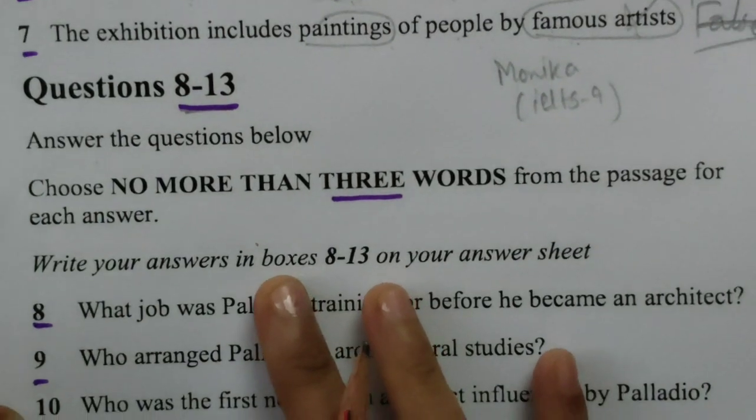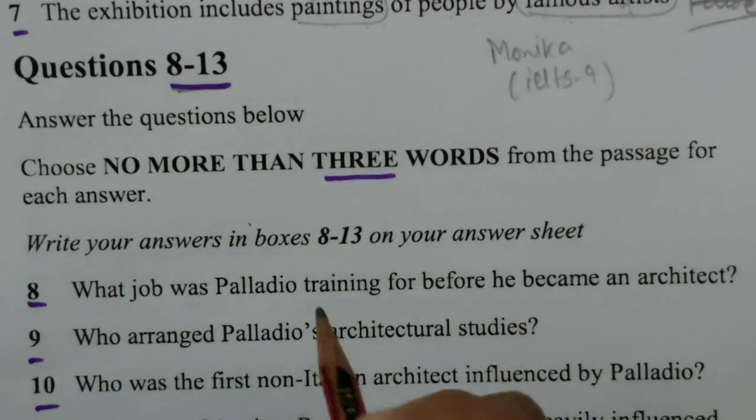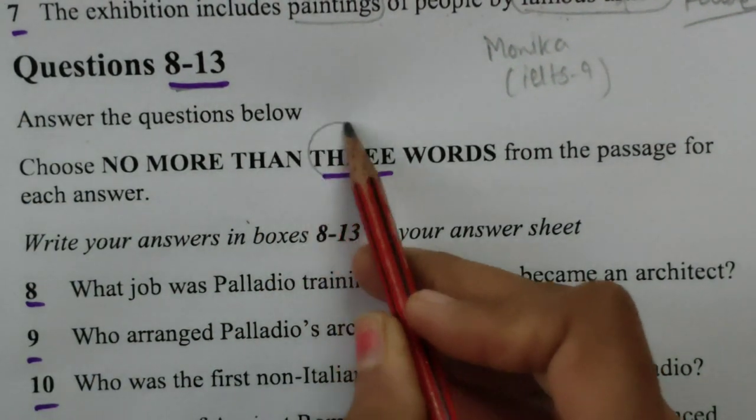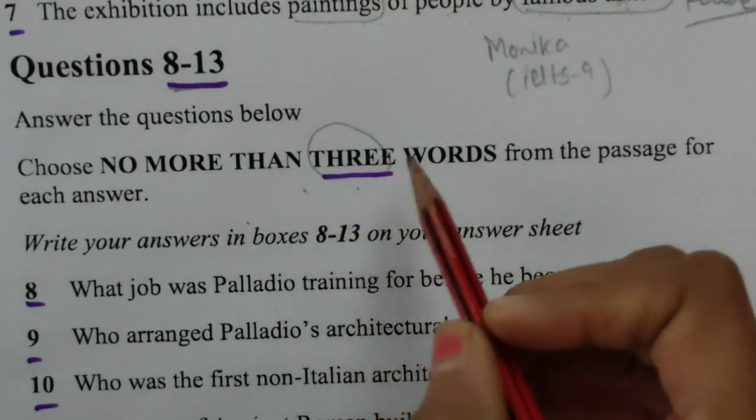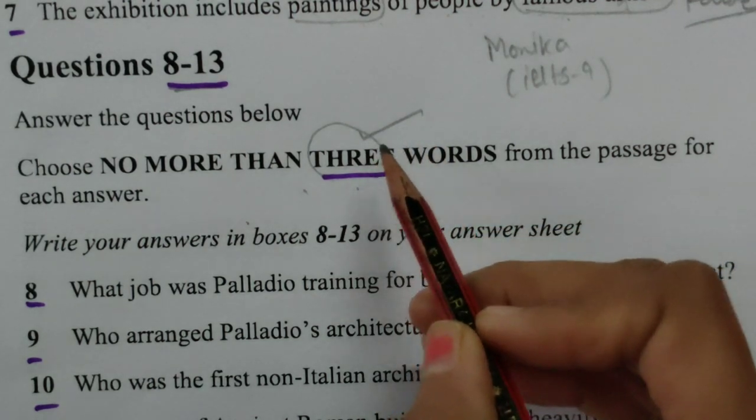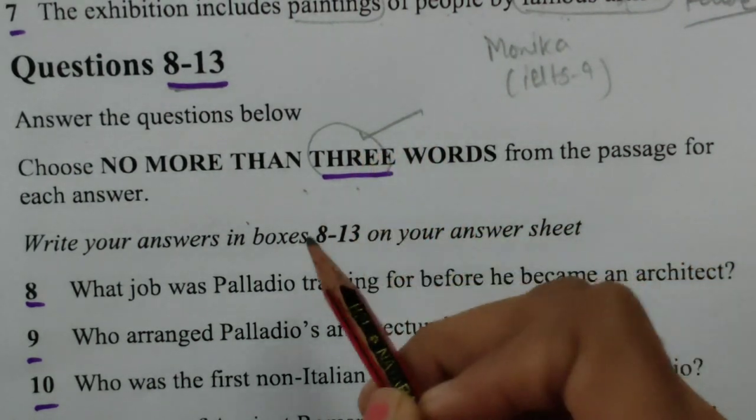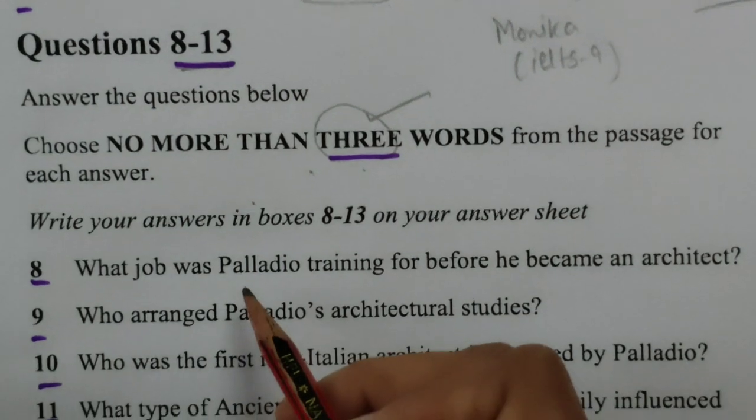Now next question statement, that is answer the question below using no more than 3 words. Means here we can use 1 word also, 2 words also and 3 words. So definitely there will be one or two answers carrying 3 words. Okay, so how we are going to do it?